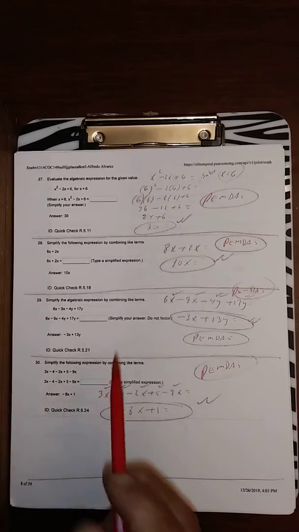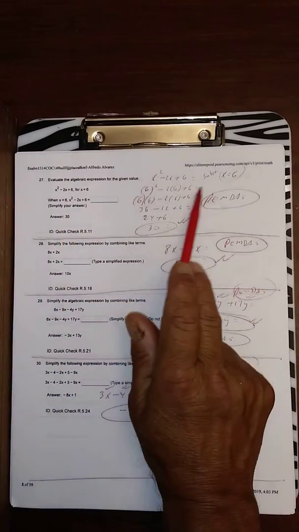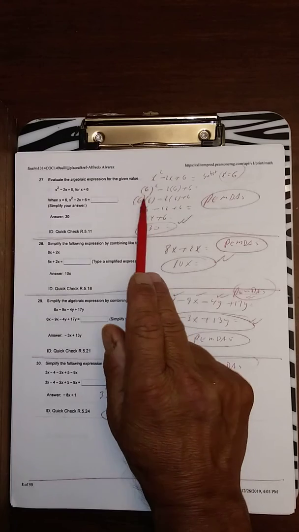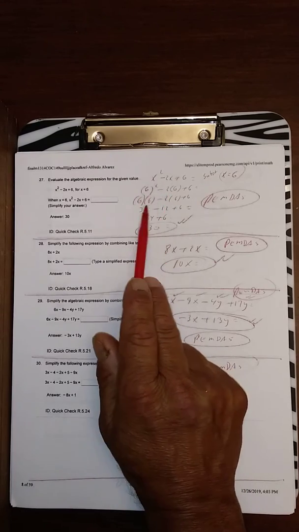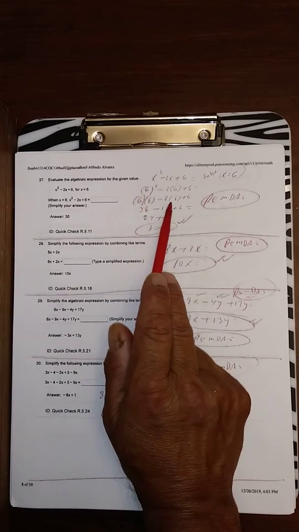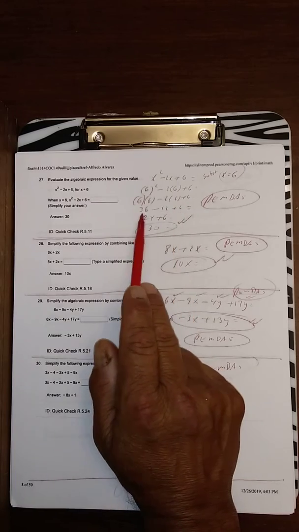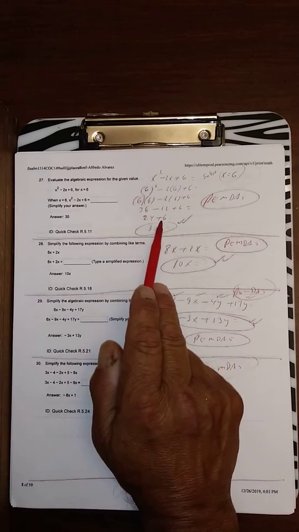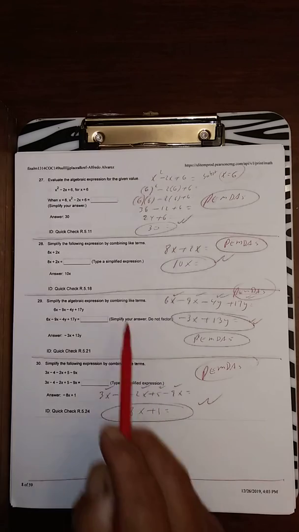So now, evaluate this with a 6. So we'll put the 6 in there. 6 squared, 2 times 6. 6 times 6 is 36. 2 times that is going to be negative 12. And that 36 minus 12 is 24. Plus 6 more is 30.